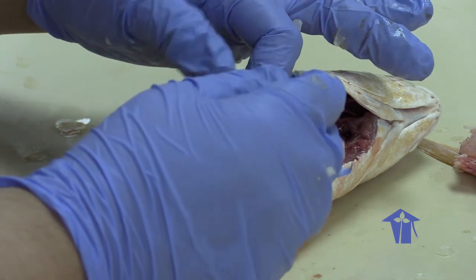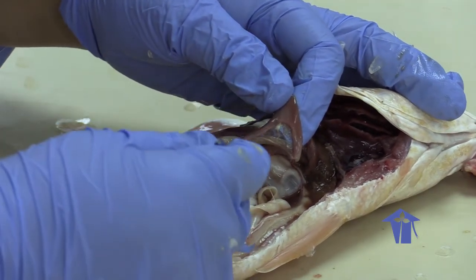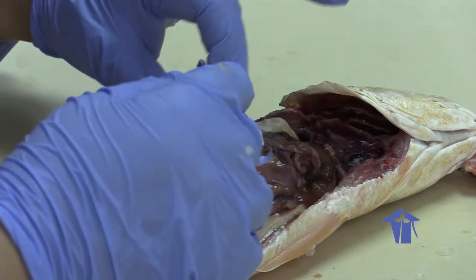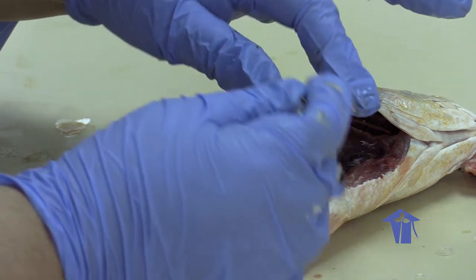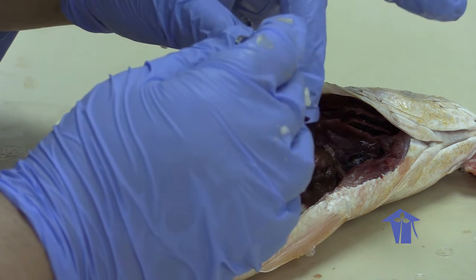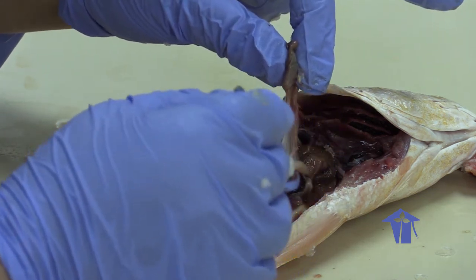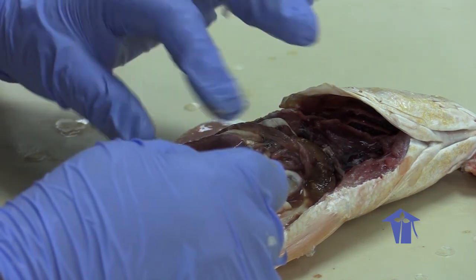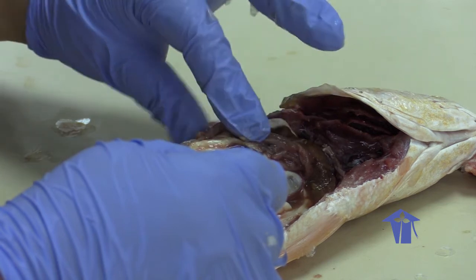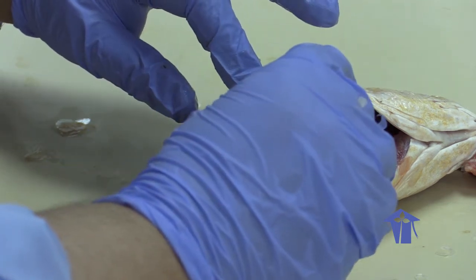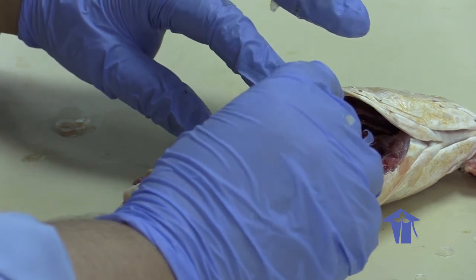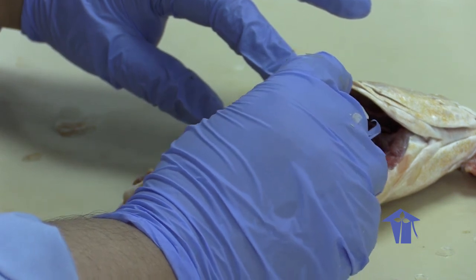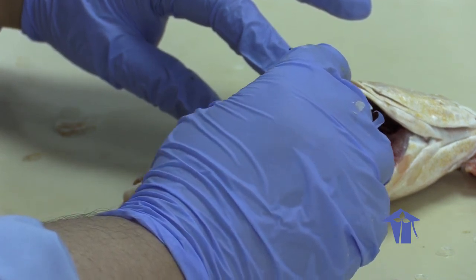So you have your stomach, intestine, small intestine, large intestine, and this would connect to the cloaca here, right? So again, this guy is not a herbivore, it's a carnivore because it has a very short digestive system. And then we have our liver up here, right?